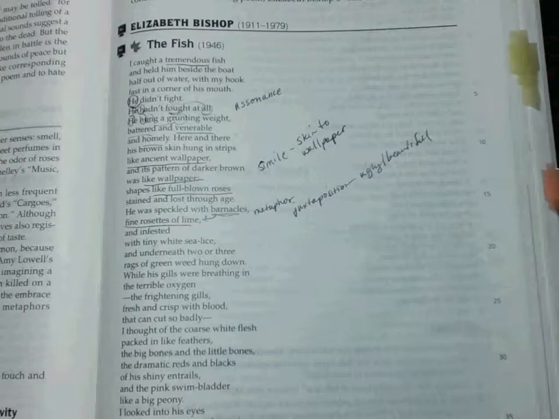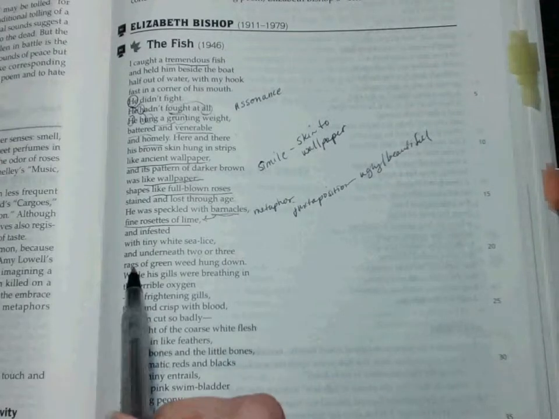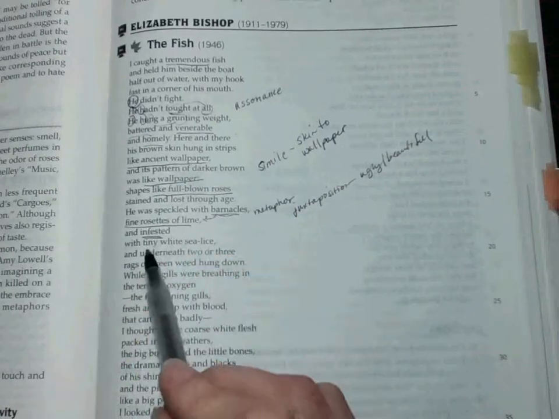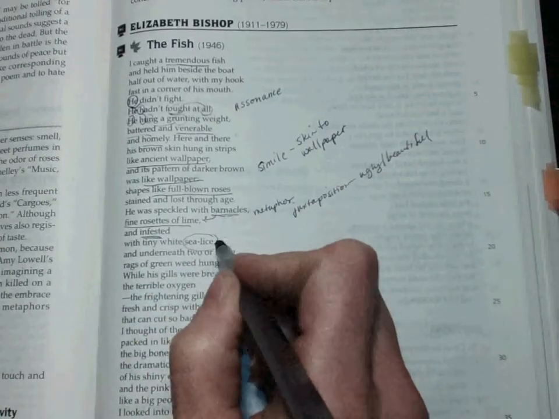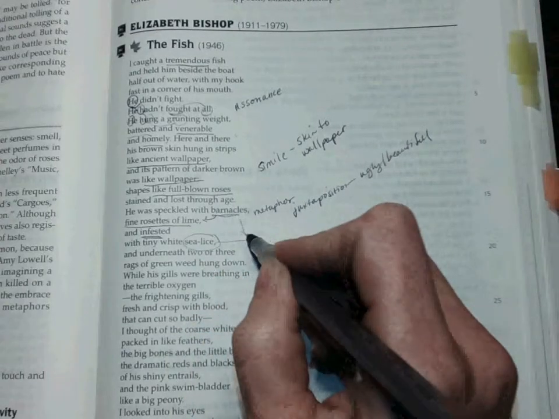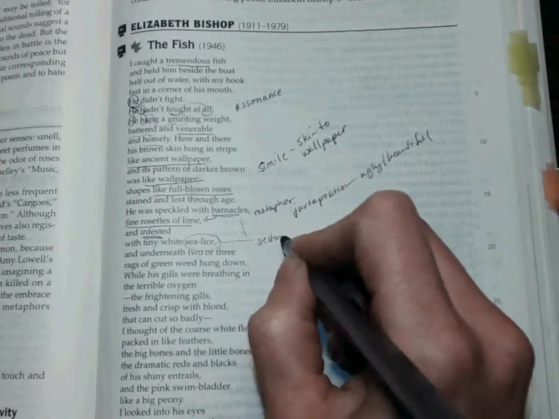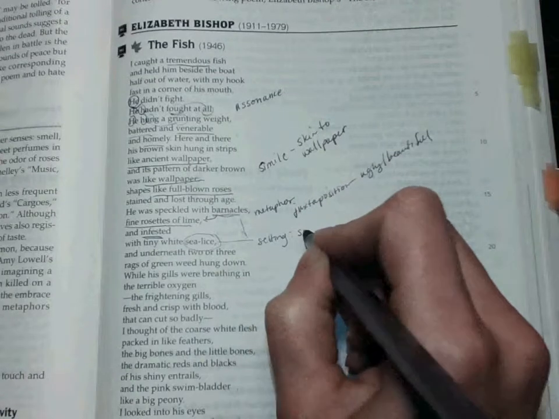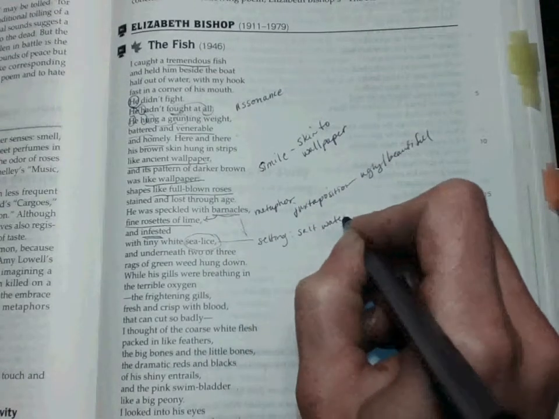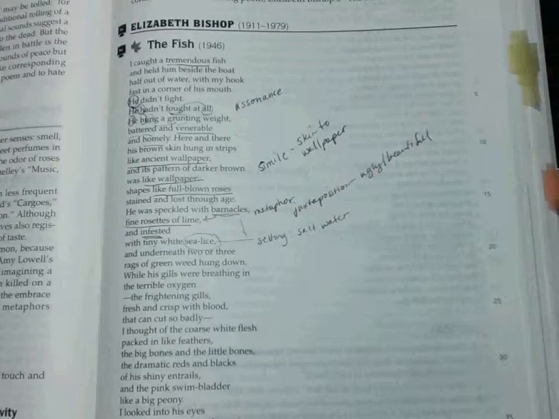Okay, and then moving along, the fish was infested, interesting word, with tiny white sea lice. Because we have barnacles and sea lice, I'm going to say that the setting must be salt water. We don't get a whole lot of other scents. If you look at the list of things that we're looking at, what is the setting? It's not so much about the setting for this particular poem. It's much more about the observation of the fish.